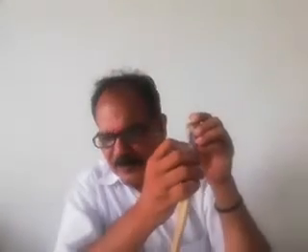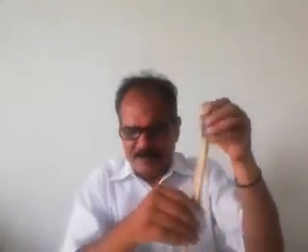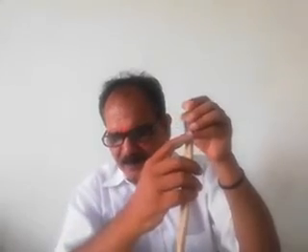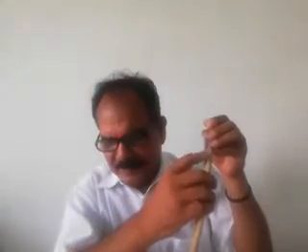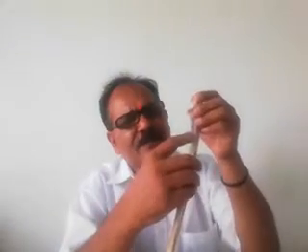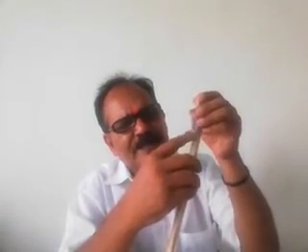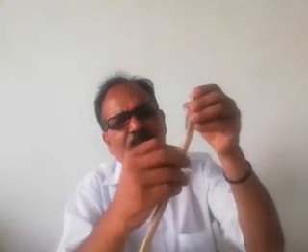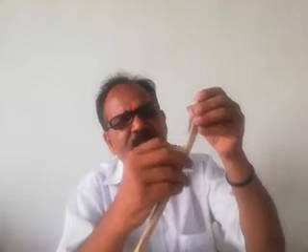Then here from the anterior aspect, you may compare with your attachments in the book. Here is the insertion of the supinator.